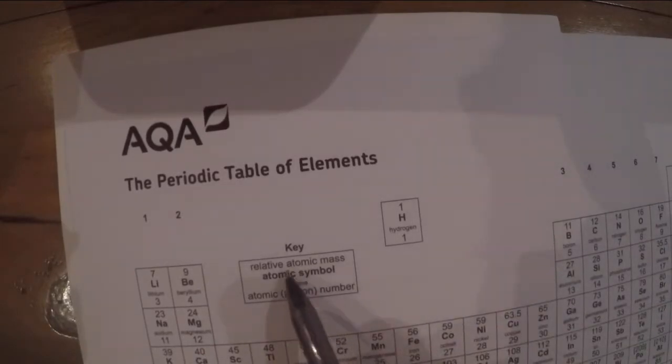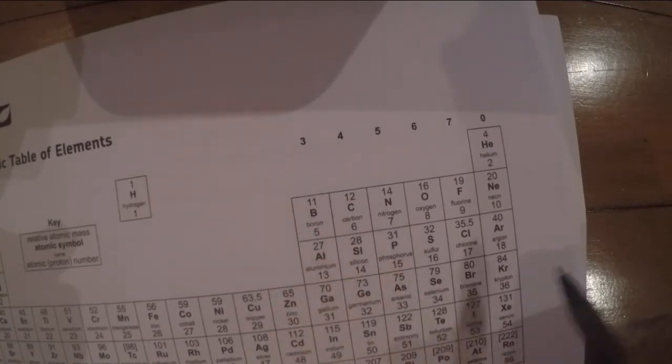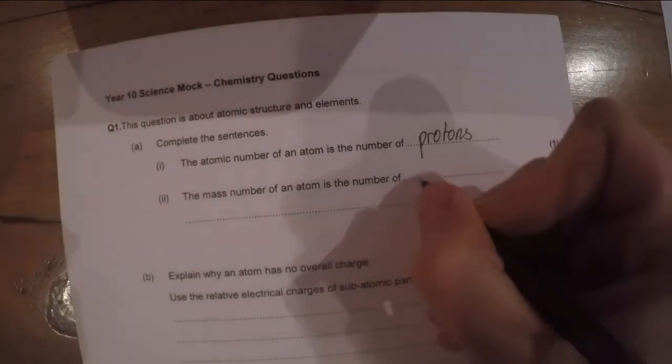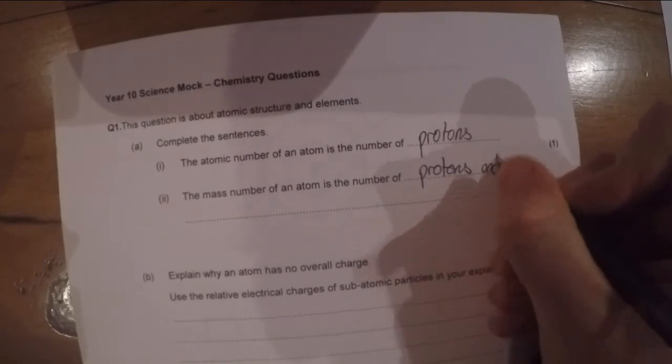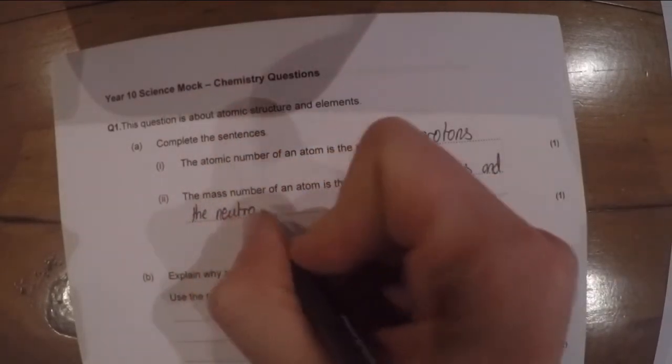The mass number is the other number, the relative atomic mass, which on all elements is the larger of the 2 numbers. And that number tells us the protons and the neutrons.